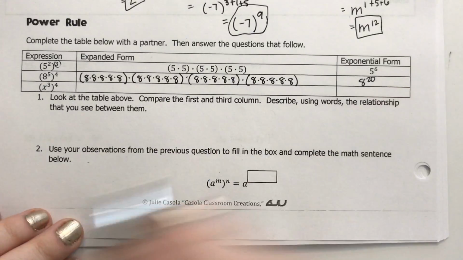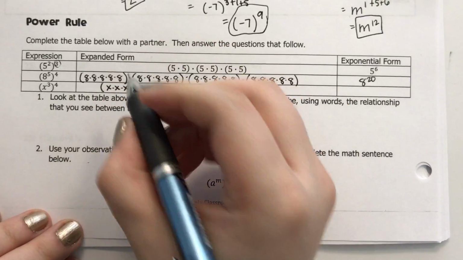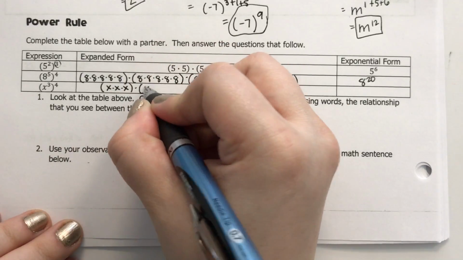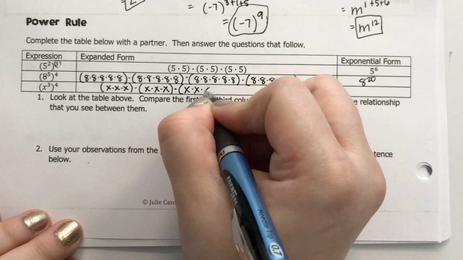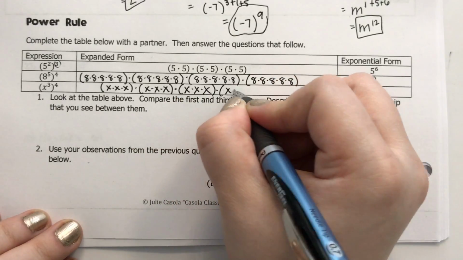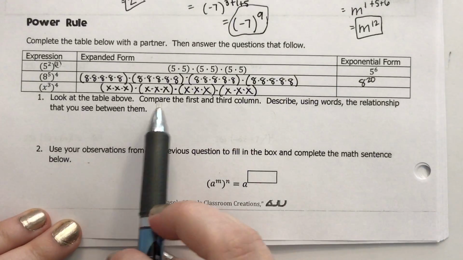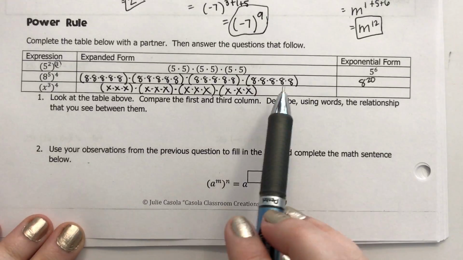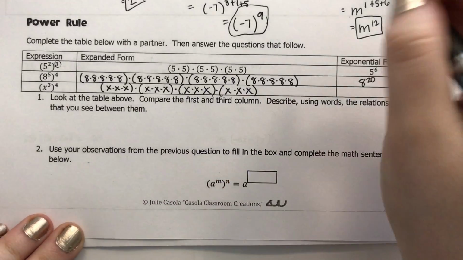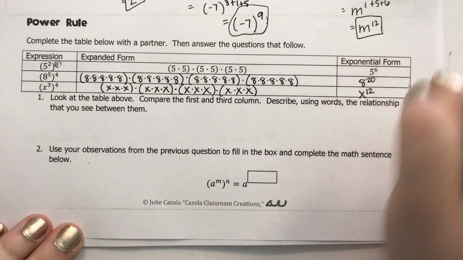Maybe you're starting to notice a pattern here. x times x times x. We're going to do that 4 times. x times x times x. x times x times x. And x times x times x. Okay, so we know in each of these parentheses there's 3 x's, right? And there's 4 sets of parentheses. So how many x's are there? 3 times 4 is 12.